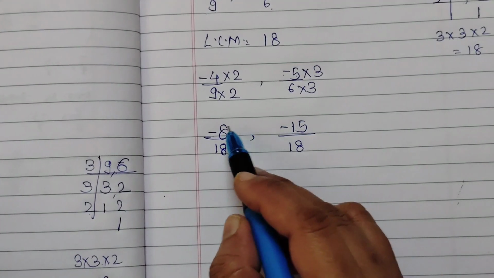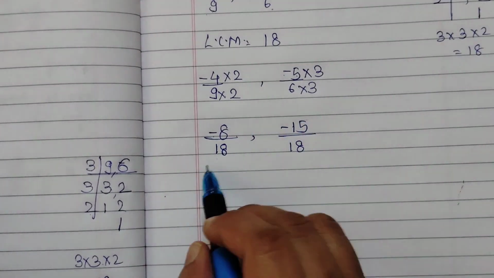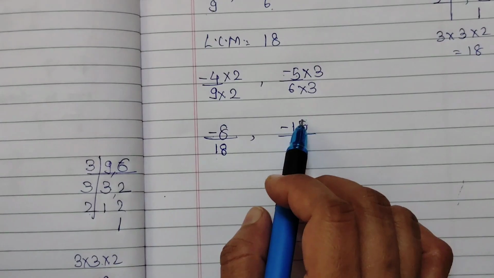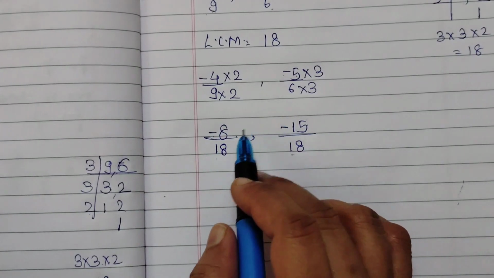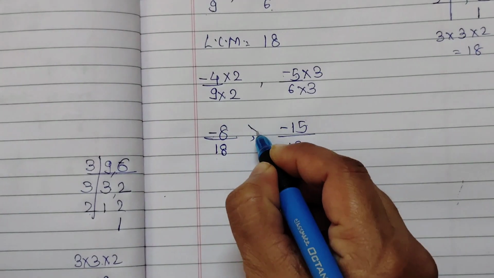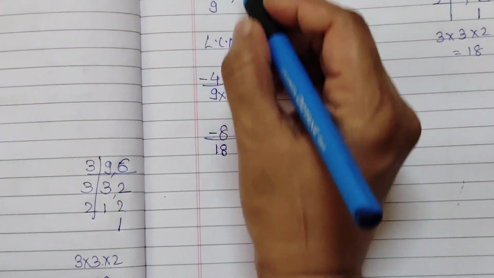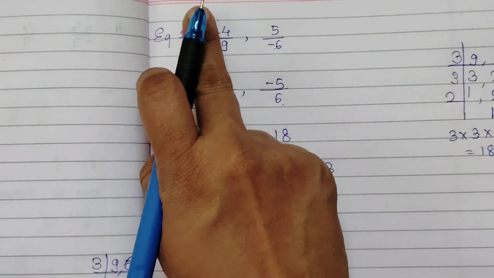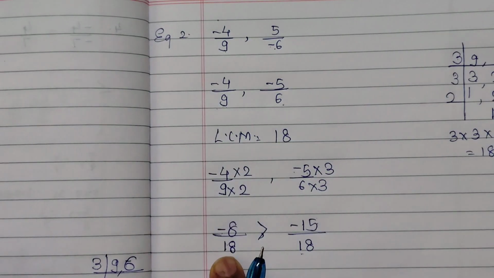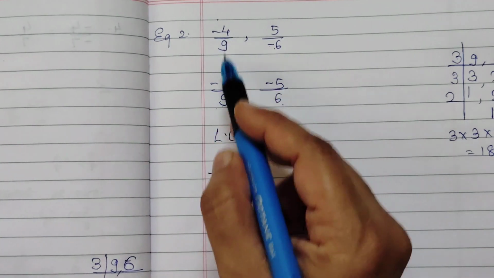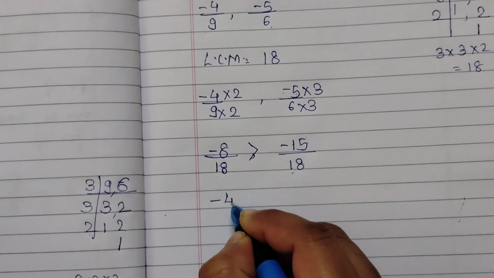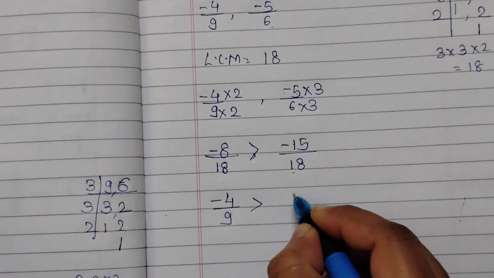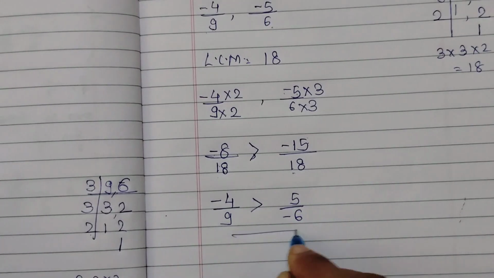Now I got equal denominators, so we will compare the numerators. Minus 8 and minus 15. Which one is greater? Minus 8. So I will write directly the rational numbers from the question: minus 4 upon 9 is greater than 5 upon minus 6.